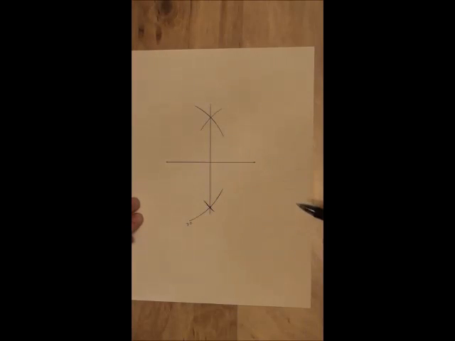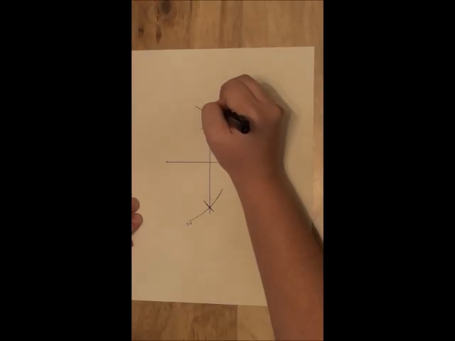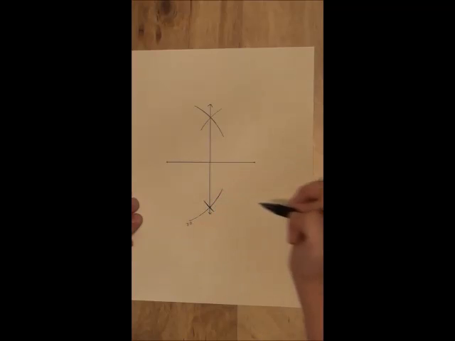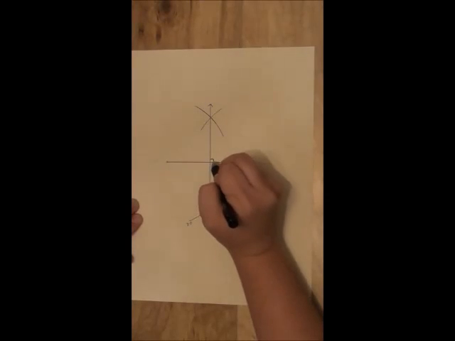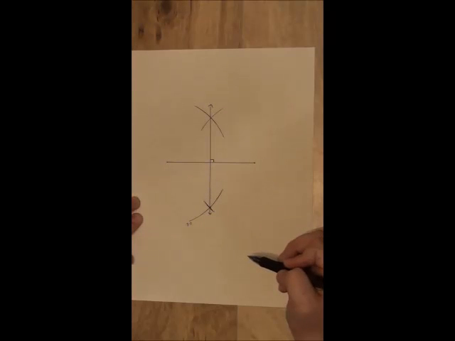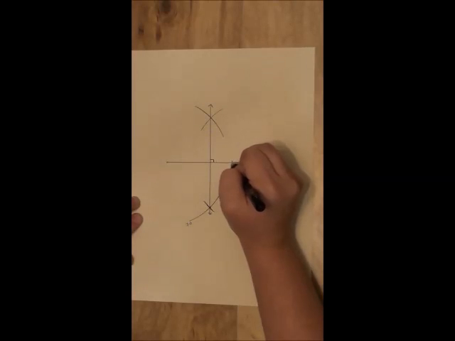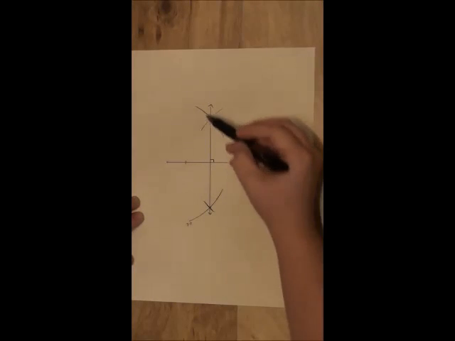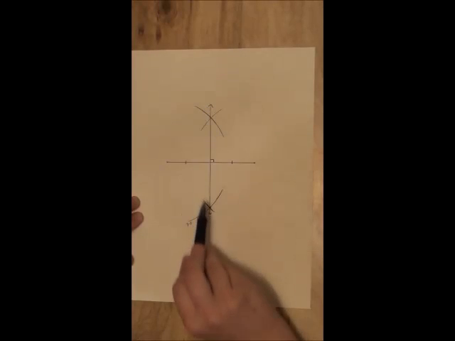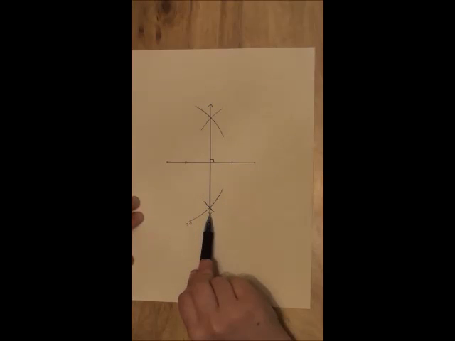Now when you've made the line, it should have arrows on the end to signify that it's a line and not a line segment. Since this is the perpendicular bisector, you need a 90-degree angle mark to show that it's perpendicular, and congruency marks to show that it's the bisector. This line is now the perpendicular bisector.